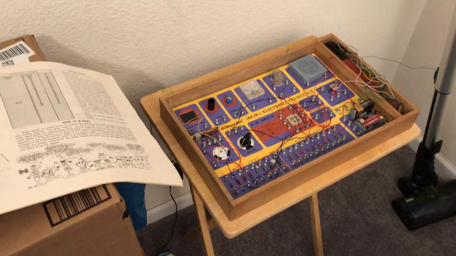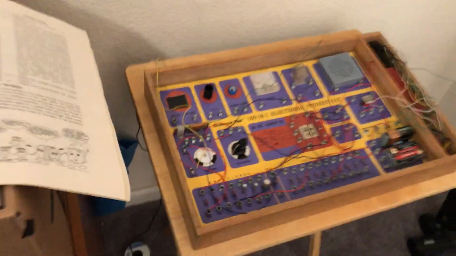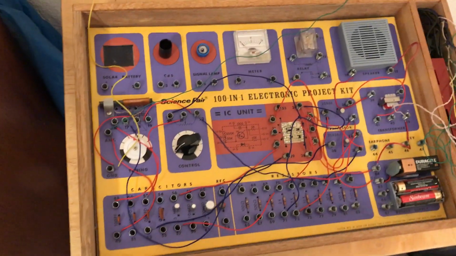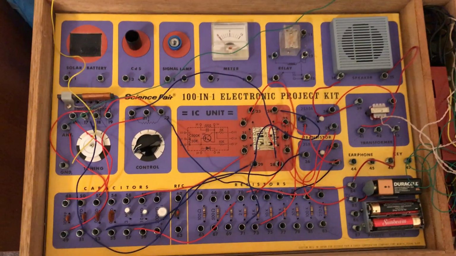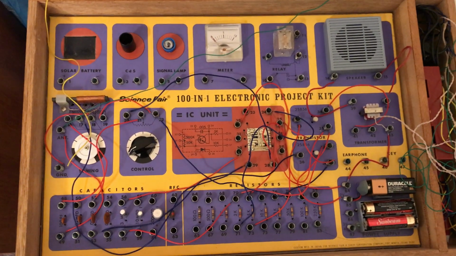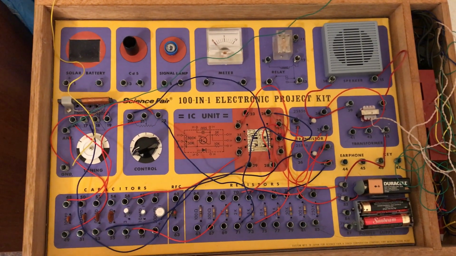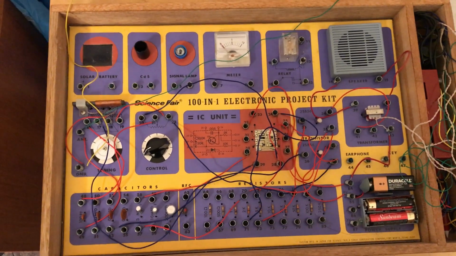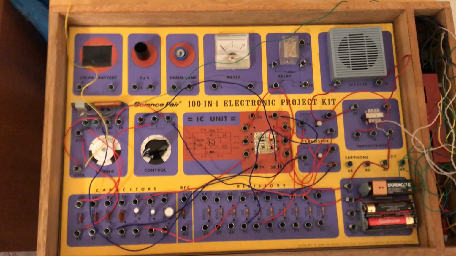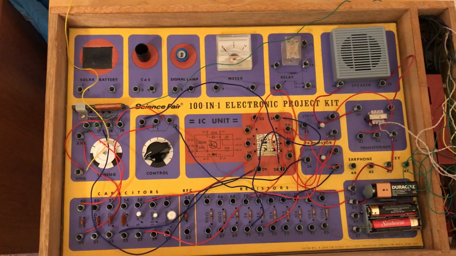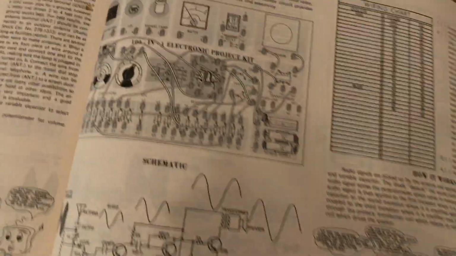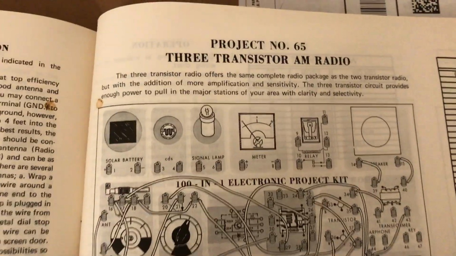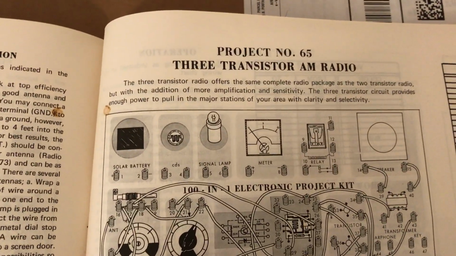But what I did is I brought out my vintage Science Fair 101 Electronics project kit. And I had received one of these as a child, and it was the basis of me learning electronics, and now I've pawned that off into a successful software engineering job. But in any case, one of the projects they have here is the 3-transistor AM radio.